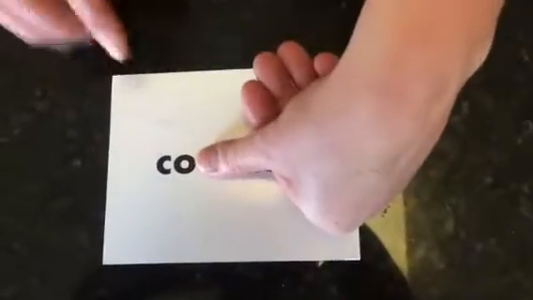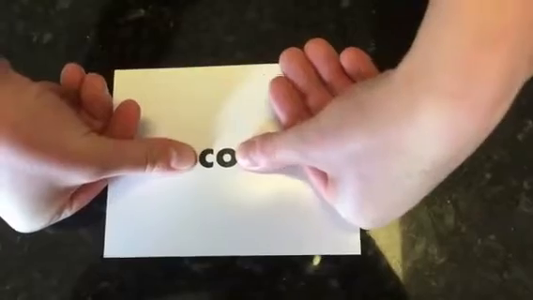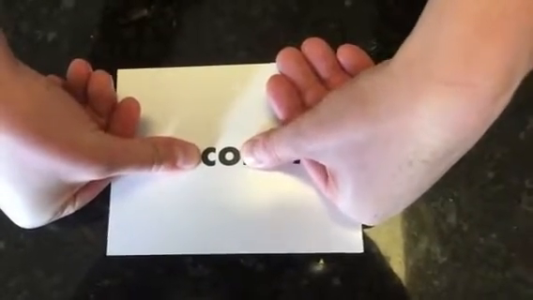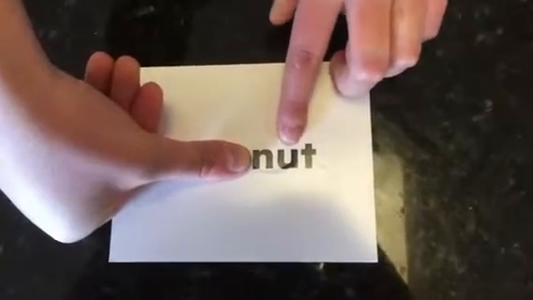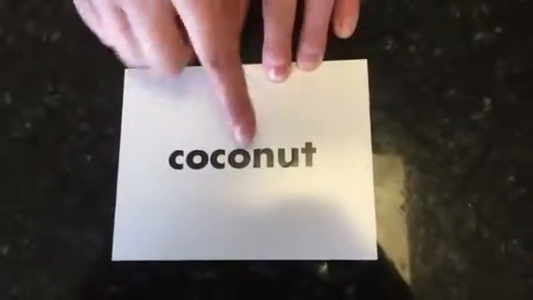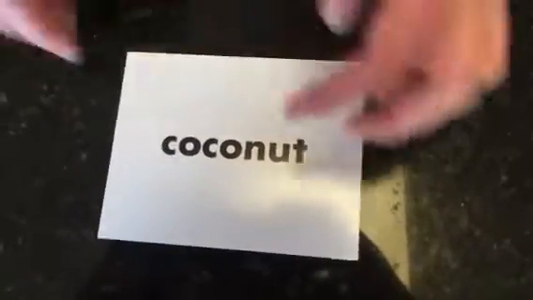All right, let's look at coconut. That's a good one. Co, the first clap, has an O. Co, the second clap, has an O. That's 2. And nut has a U. So 1, 2, 3 vowel sounds. All right, we're going to move on.